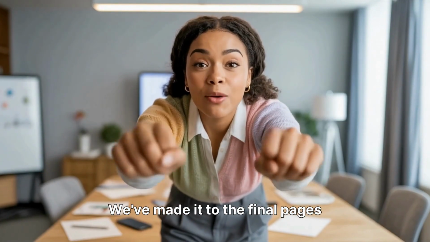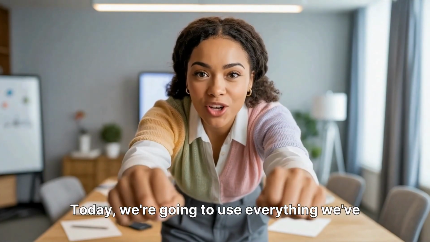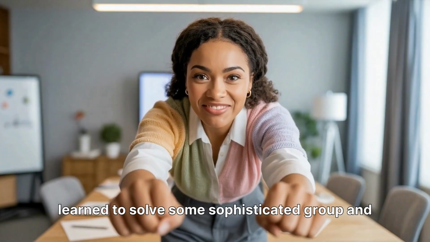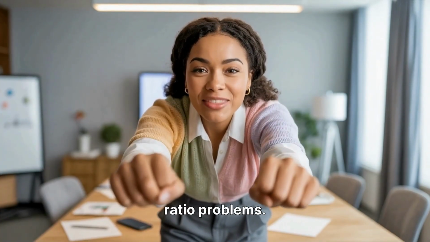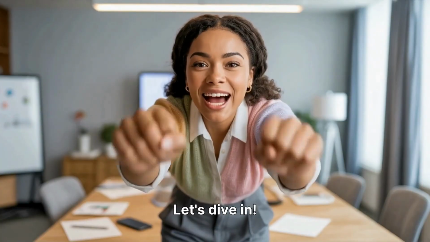Welcome back to Section 7. We've made it to the final pages of our booklet. Today, we're going to use everything we've learned to solve some sophisticated group and ratio problems. Ready to finish strong? Let's dive in.